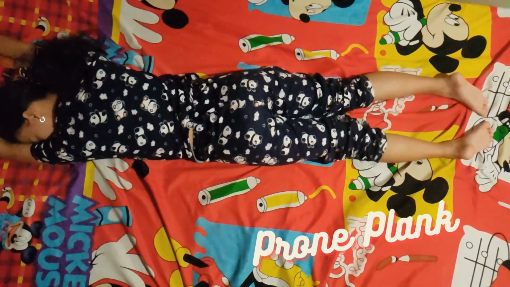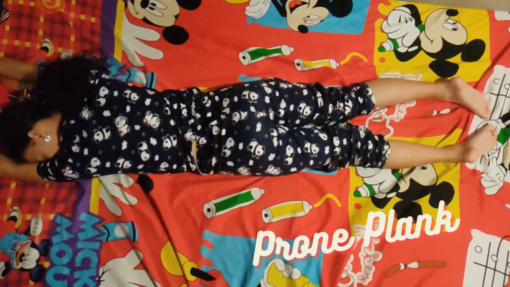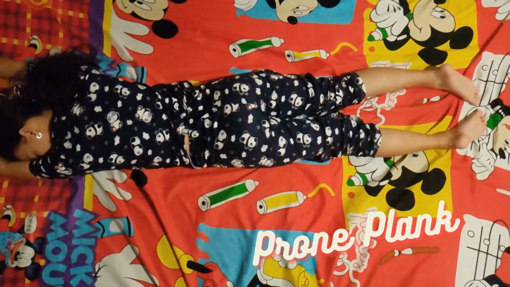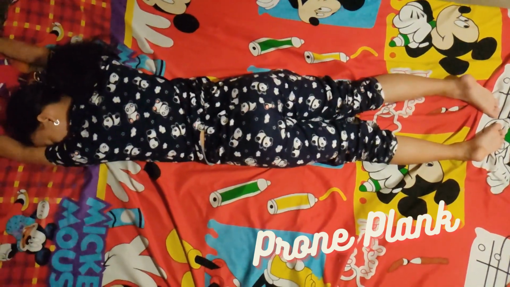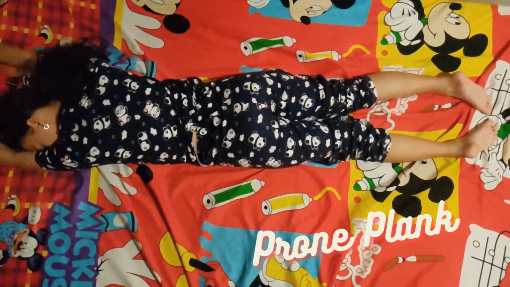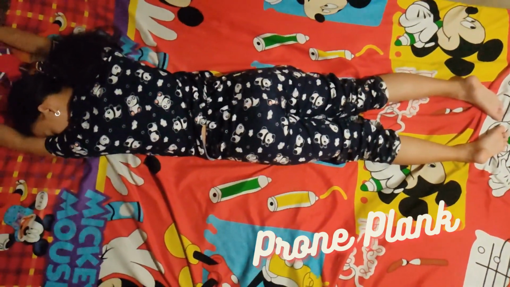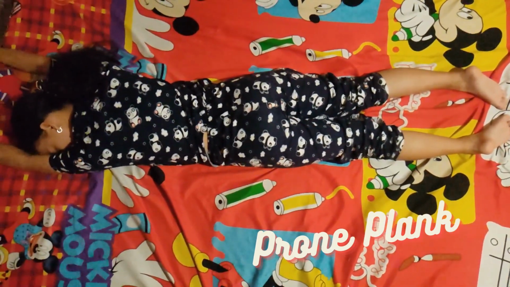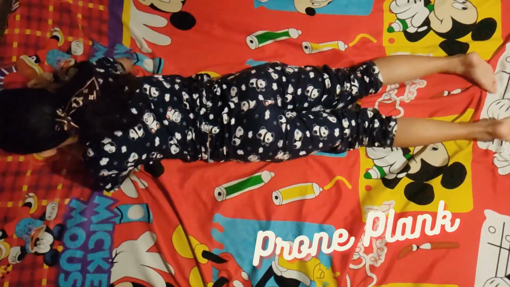The goal is labeled good if the patient can hold for 2 minutes, and great if the patient holds for 3 to 5 minutes. This exercise is for the entire core muscles. Patient, place your arms down, and then raise your body.